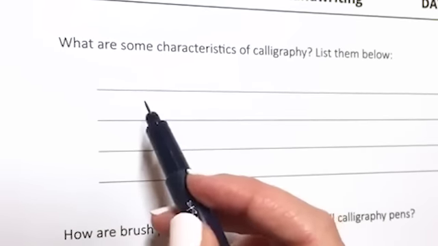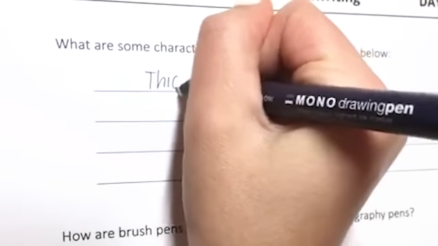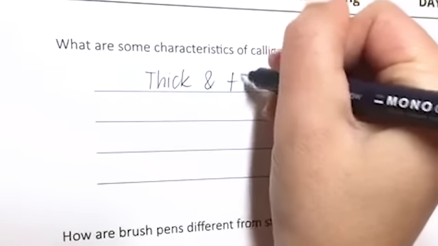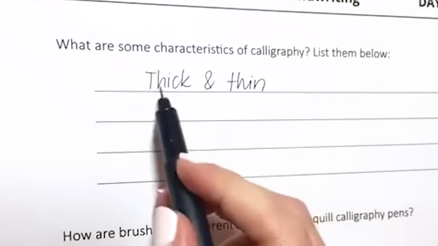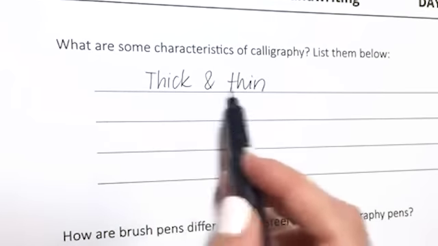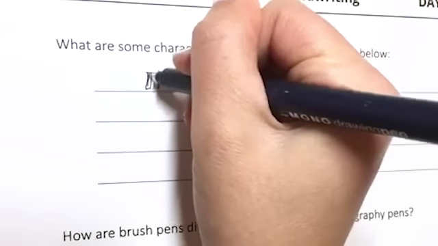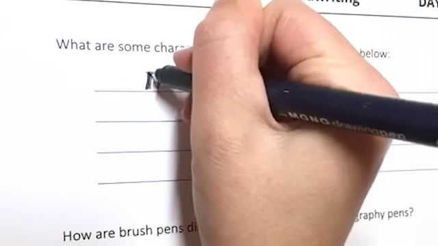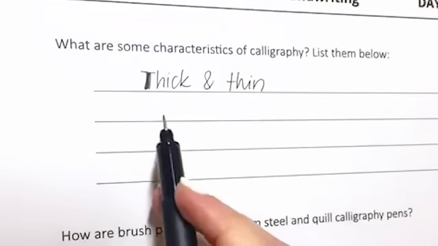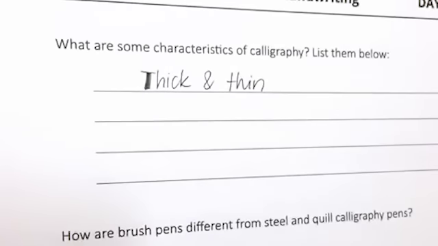So for characteristics of calligraphy, as Jordan mentioned, we have thick strokes and thin strokes. Whereas regular writing, like what I'm doing right now, is just the same thickness of line, calligraphy has, if I make this T thicker, thicks and thins, and that's what we demonstrated here with the different variations on the weight of the line.